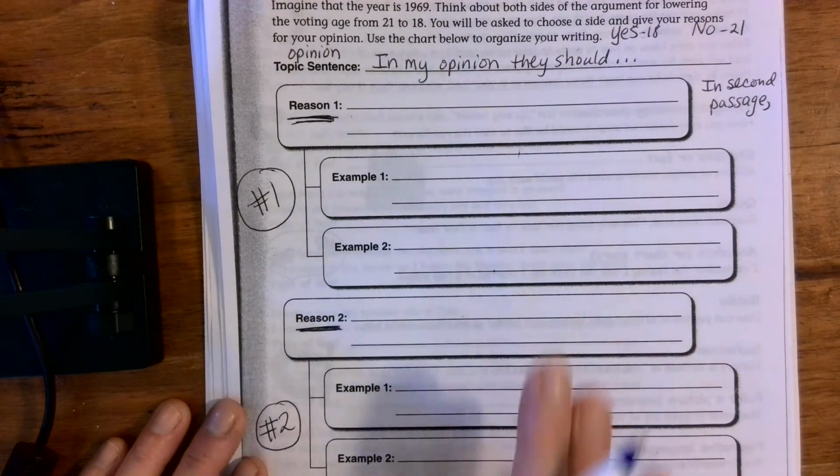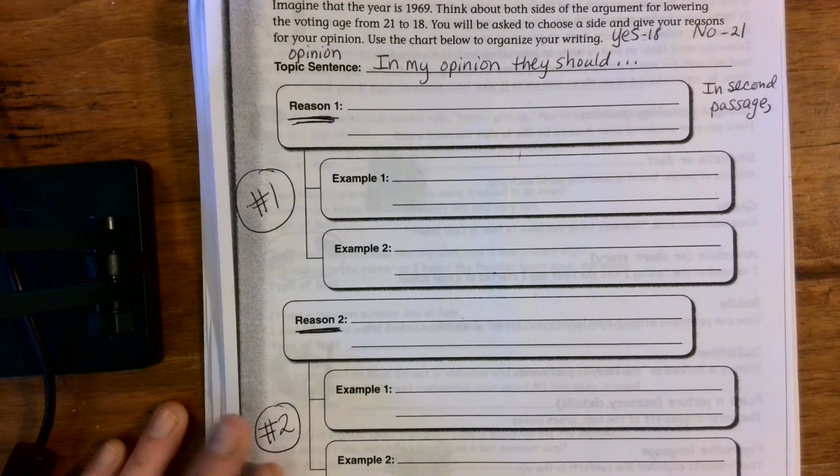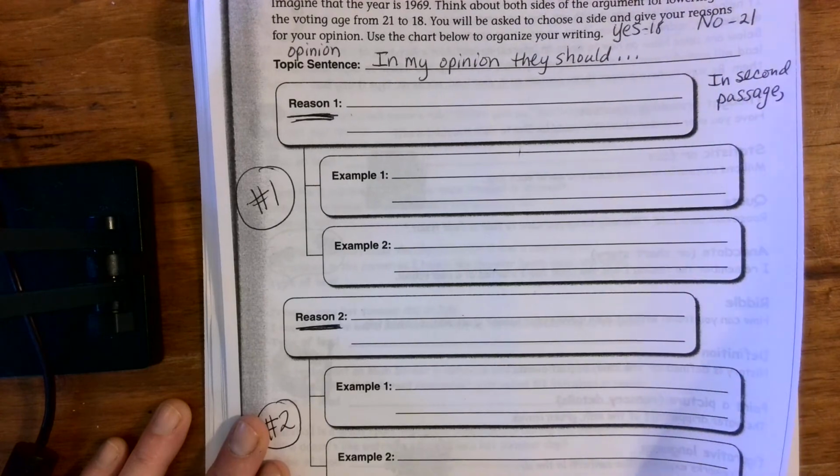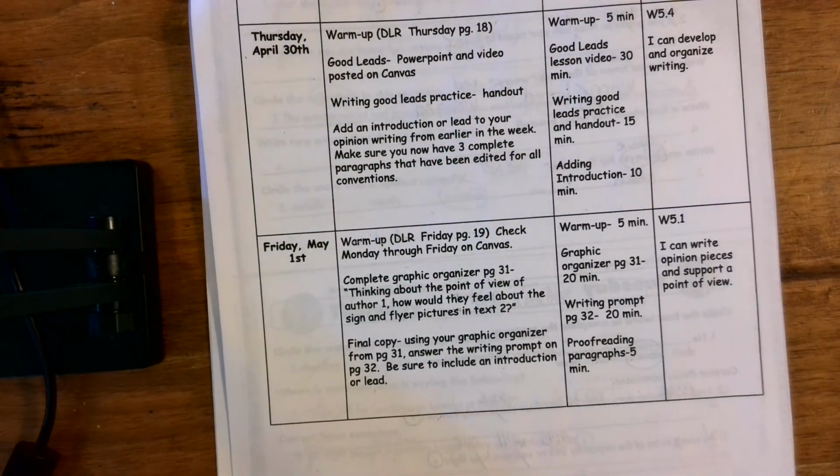All right, so writing your ideas might take about 20 minutes, and then your paragraphs shouldn't take more than 15. All right, I'll see you all tomorrow for our topic, which will be writing good leads.